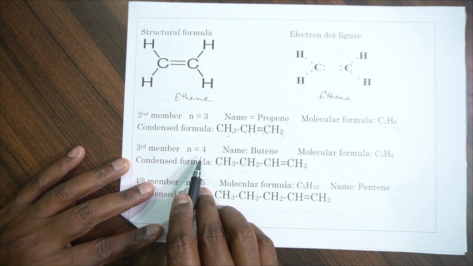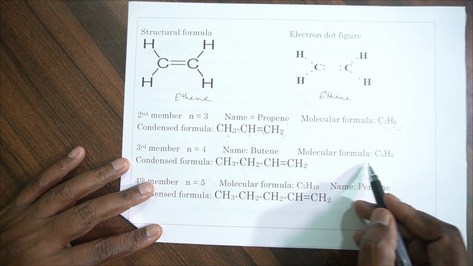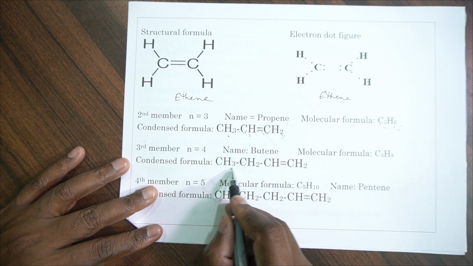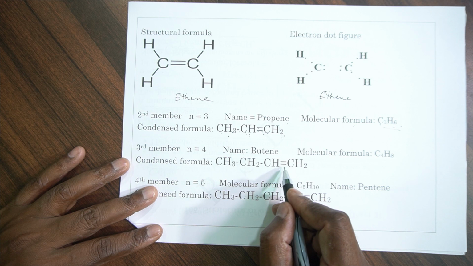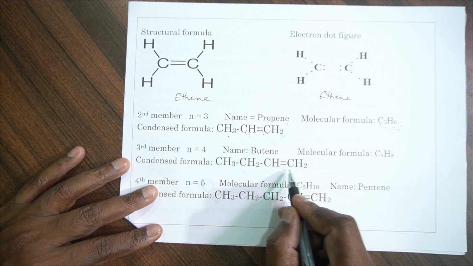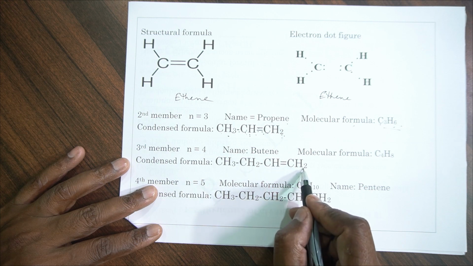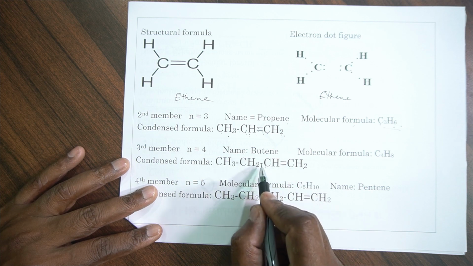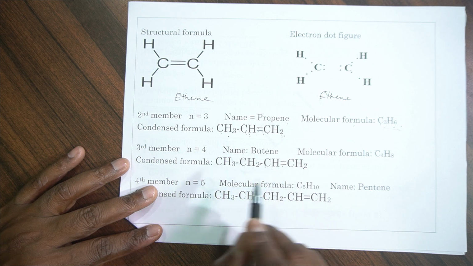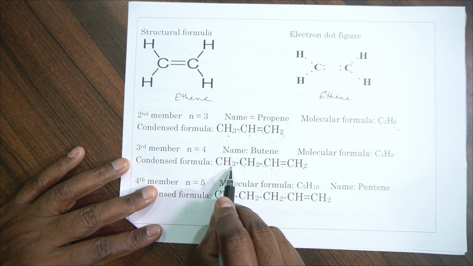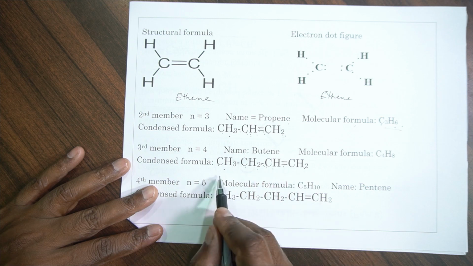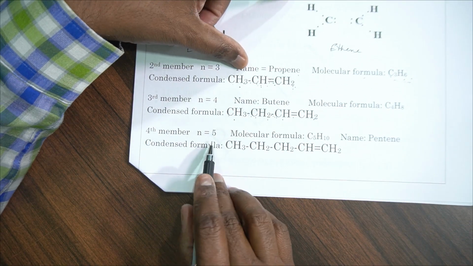Now the third member is n is equal to 4. The name is butene. Molecular formula is C4H8. So 4 carbons in a row, with a double bond between 2 carbon atoms. So these 2 carbon atoms will have fewer hydrogens because there are 2 bonds here, 2 hydrogens, 2 plus 2, 4. This carbon has 1 bond this side, 2 bonds this side, 3 and 1, 4 hydrogen. This carbon has 1 bond on either side, so 2 hydrogens. This one has 1 bond this side, so 3 hydrogens. So total 4.